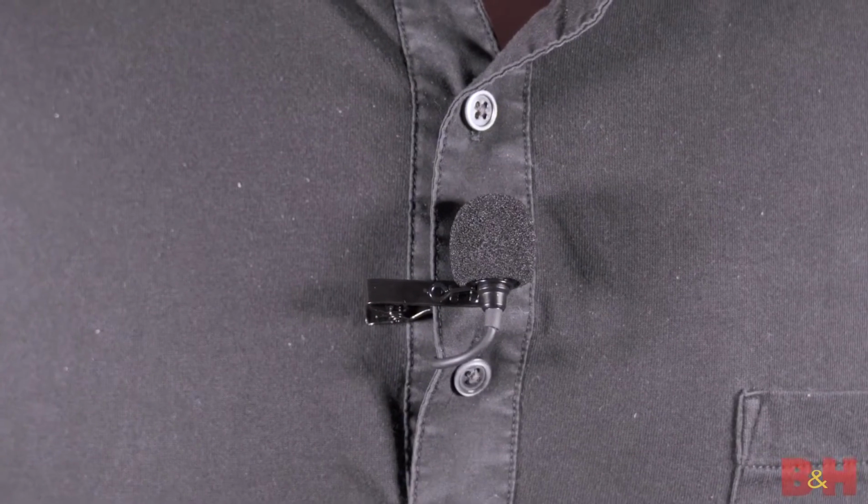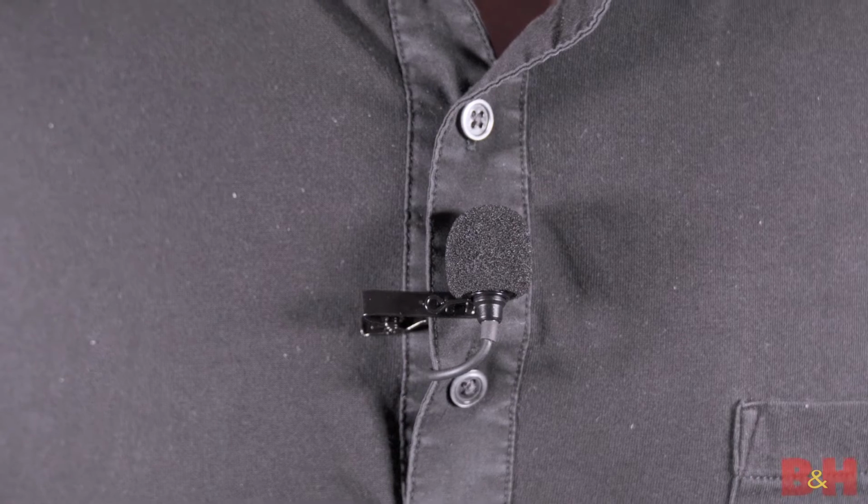As for other types of microphones you could use with your smartphone, consider a lavalier mic, also known as a lav or lapel mic, which clips onto the clothing of the person talking. Lavs are great for hands-free recording of dictations, voiceovers, speeches, interviews, and a whole lot of other applications.